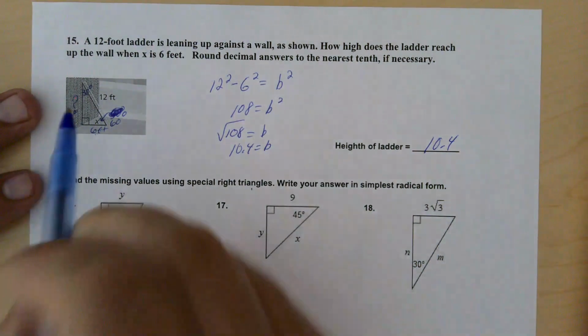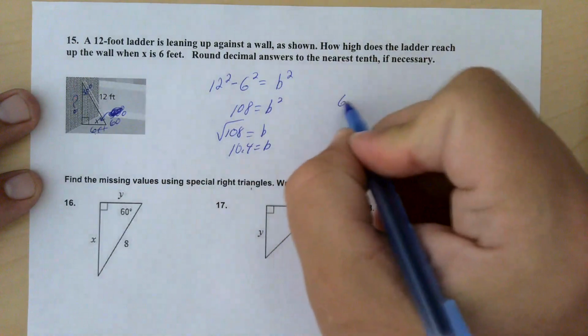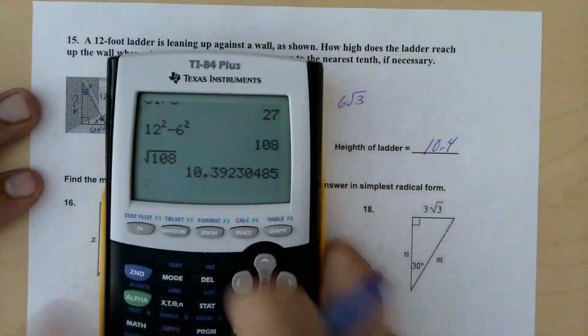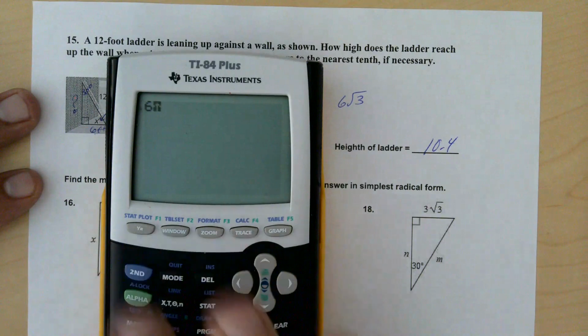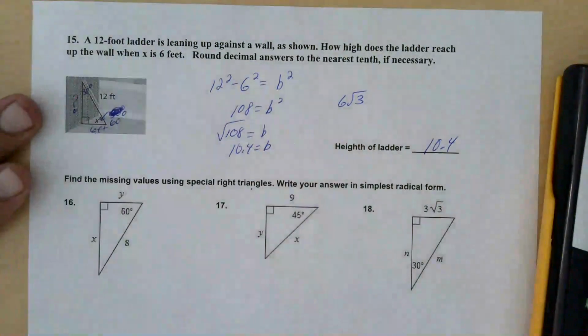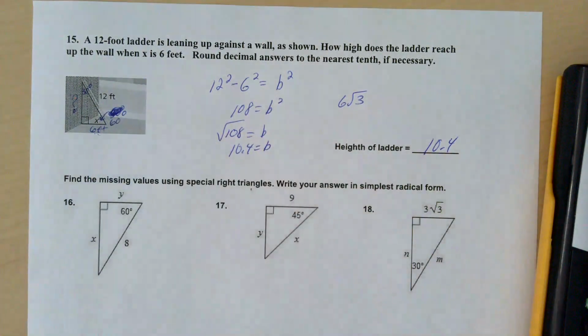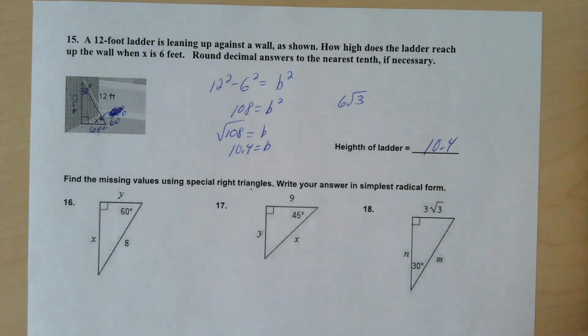To find that larger side, I can take my short side, which is half the 12, and multiply it by root 3. Just to show you this on the calculator, 6 root 3. I would stick with the Pythagorean theorem, but this happens to be a special right triangle as well. If you could recognize that this was a 30-60 based on the hypotenuse and the short side being half the hypotenuse, you could have, instead of using the Pythagorean theorem, taken 6 root 3 and gotten the same answer.